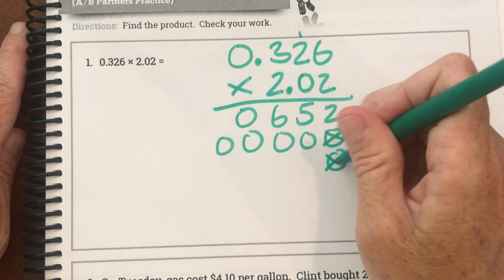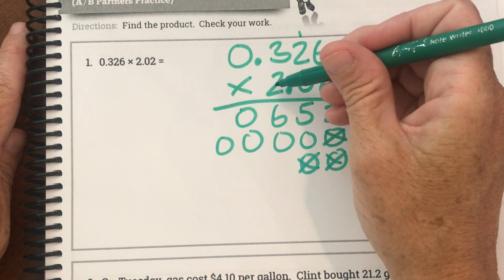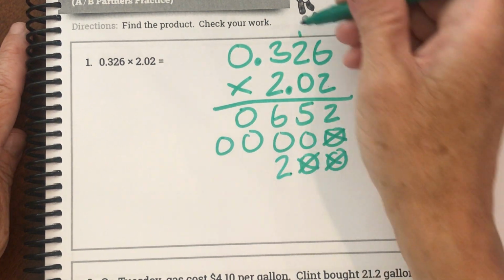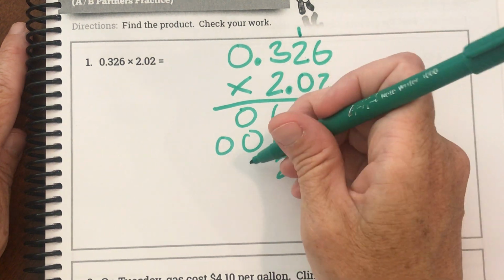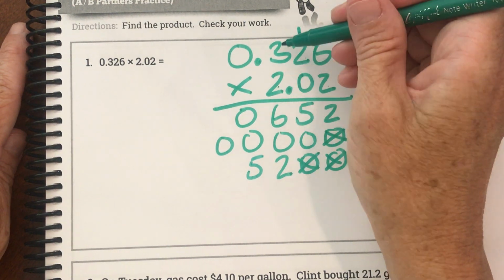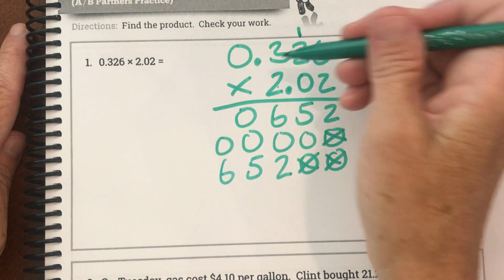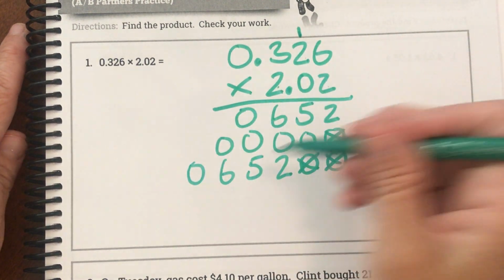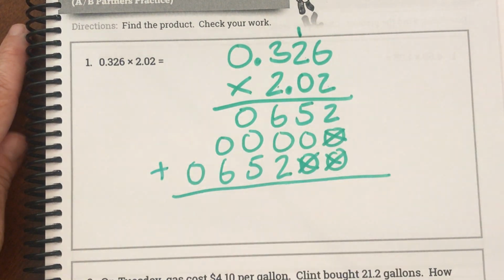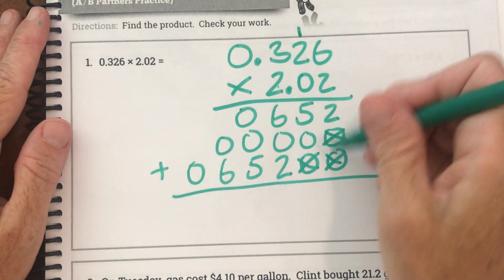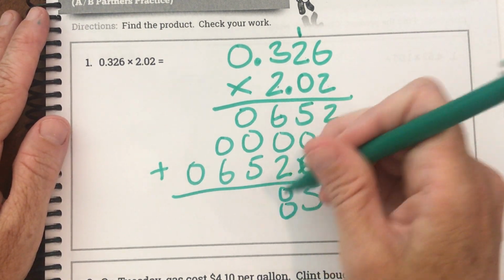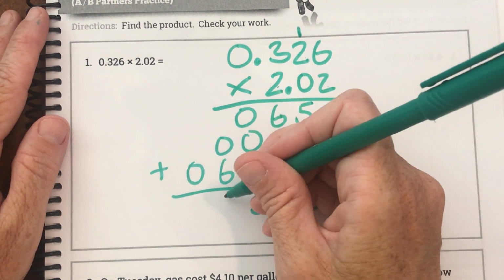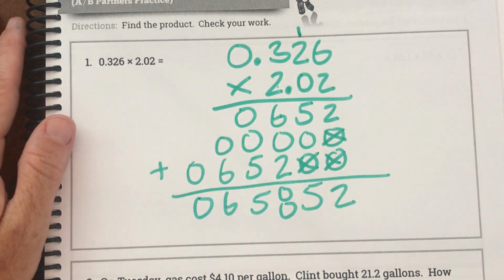Okay, and 2 placeholders. 2 times 6 is 12, 2 times 2 is 4, plus 1 is 5, 2 times 3 is 6, and 2 times 0 is 0. Okay, so what do we have here? We have 2, 5, 8, 5, 6, and 0.